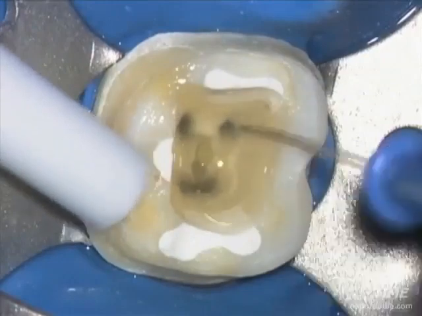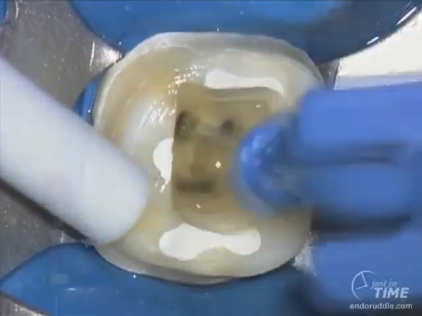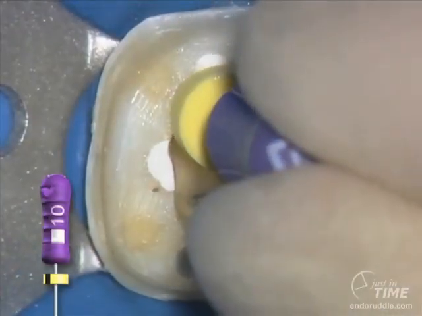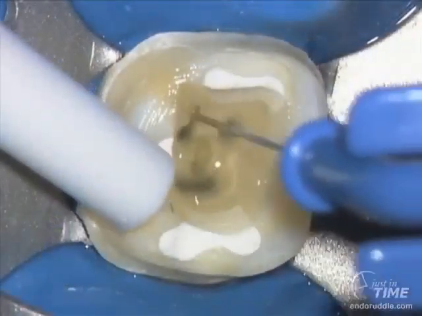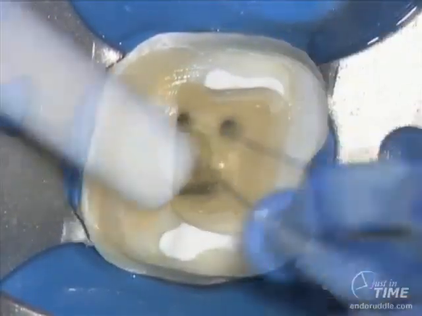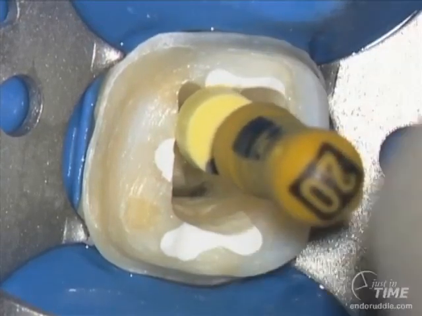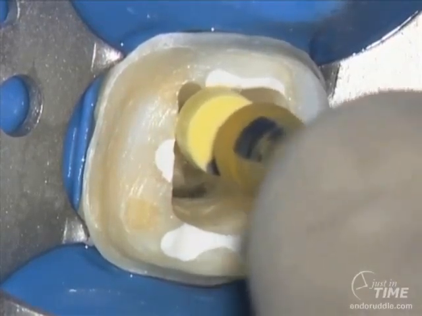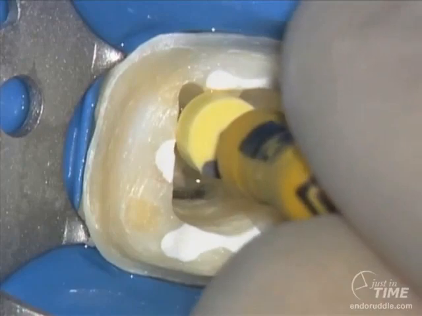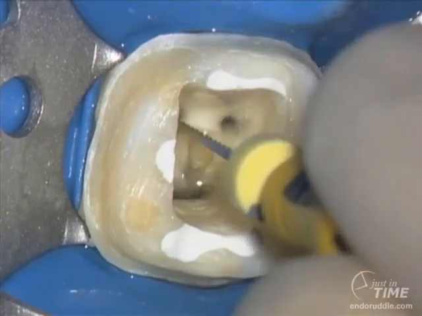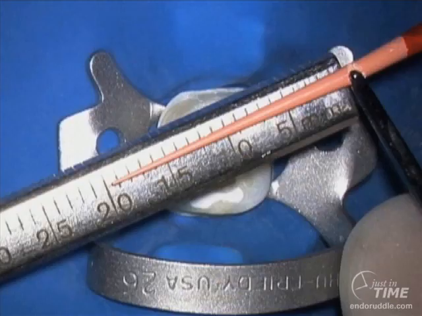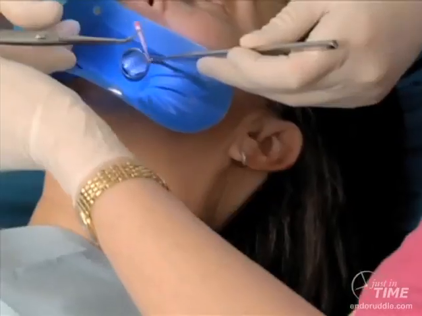It's always good to know you have a smooth, reproducible glide path and that the terminus is patent. Here I am gauging with a 2002 hand file. If the file is snug at length, my shape is done. I like to fit the cone exactly at this moment because I have the preparation objectives clearly in my mind. I'm using a matching ProTaper cone.